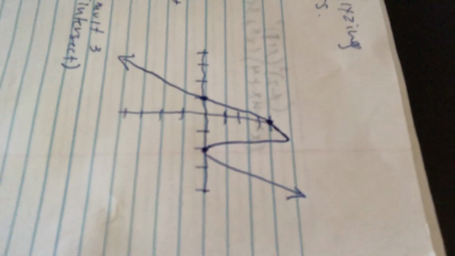So our function is going to look like that. And then these are all of the analyses. So yeah.